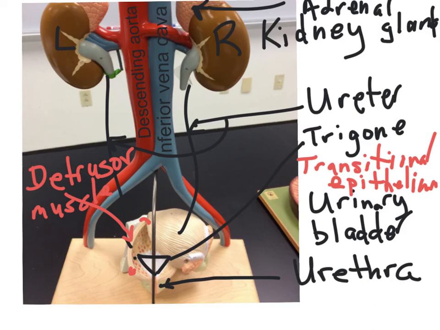Okay guys, so hopefully that will assist you. So again, quickly going through them, right and left kidneys here. We have the ureters that would run down, right and left respectively. Descending aorta, inferior vena cava. This whole structure here, urinary bladder. The little tube exiting, the urethra. 3 structures at the urinary bladder.